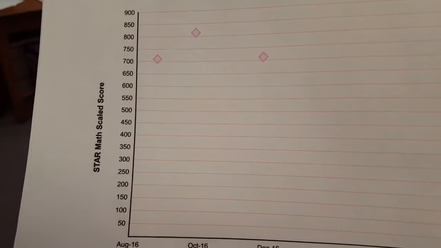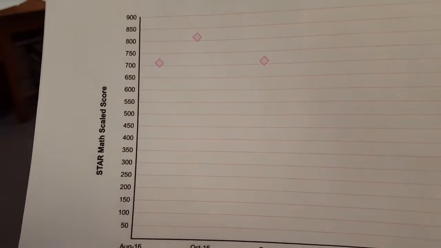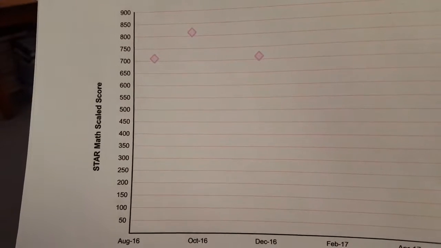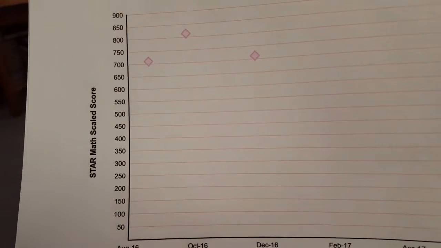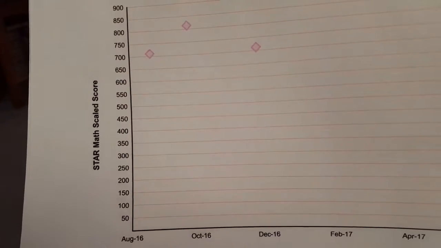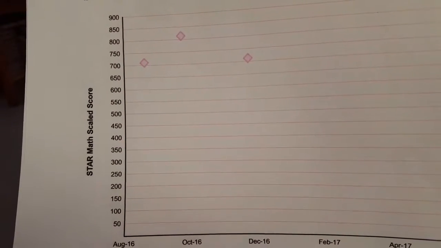Another report is called the Student Progress Monitoring Report. So when students have multiple STAR tests, this report actually graphs the results. On this graph you can see how the student is progressing. It looks like we had a little bit of a backslide down in December, but overall I'm eager to see the growth in this student. I'm expecting that the next STAR test will show more towards the October score. At least that's my hope.